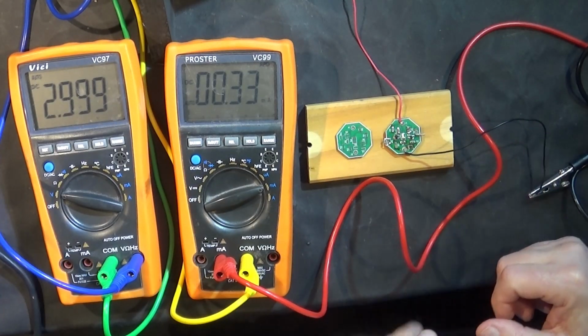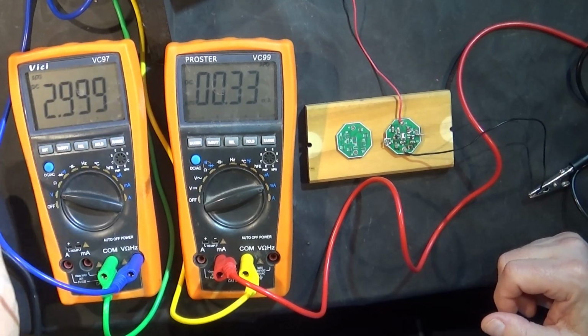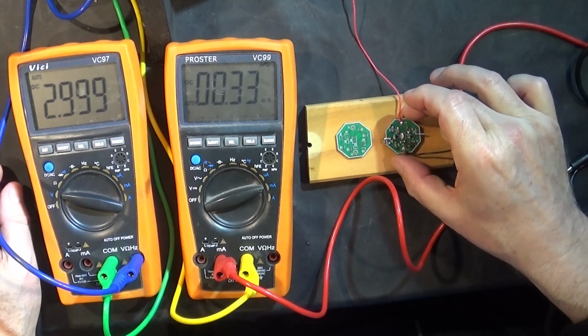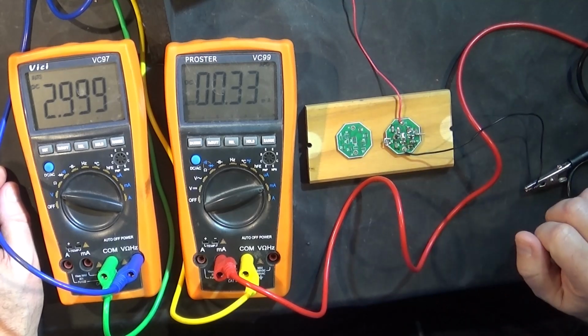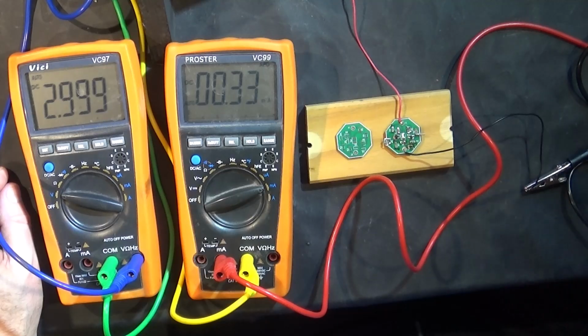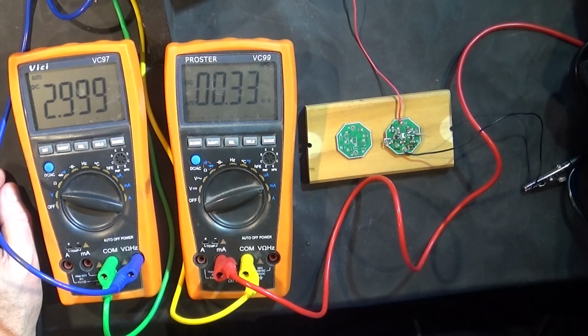So here we have 2 meters. This one is measuring current draw, and this one is measuring voltage across the circuit, and it's 3 volts, and you can see the LED's off, and it's drawing 0.33 of a milliamp, which we decided 1 milliamp was the maximum we wanted, so that's good so far. So let's crank her up.